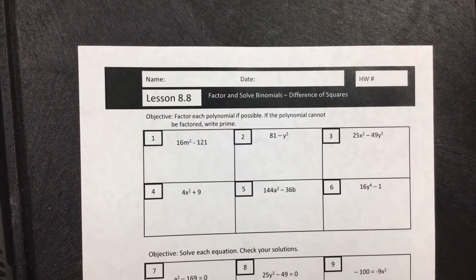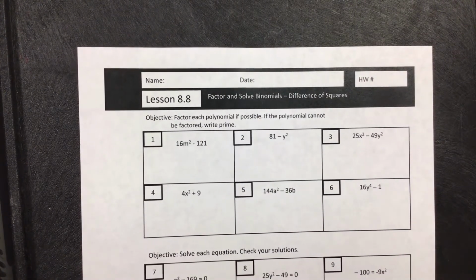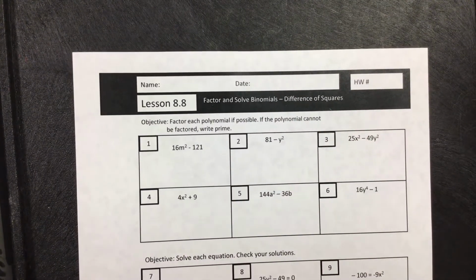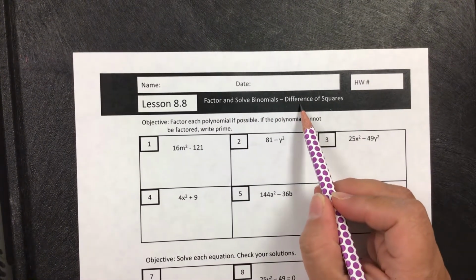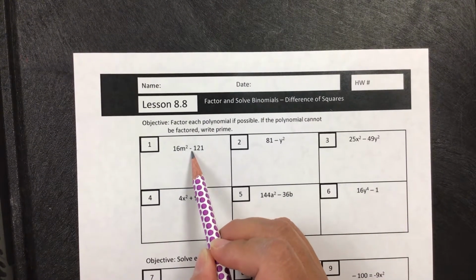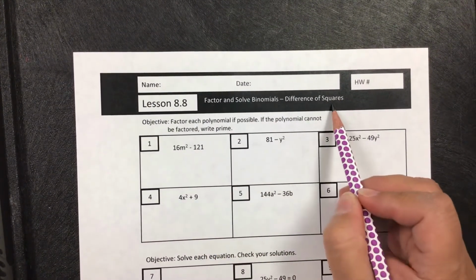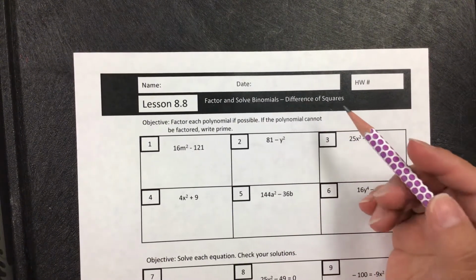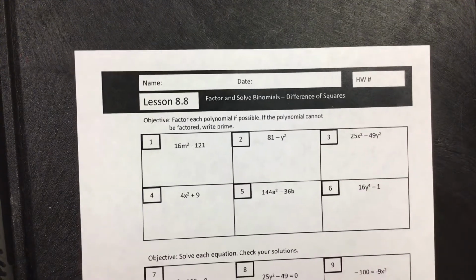Okay, this is a video for section 8.8, and what we're doing is factoring perfect squares. What does that mean? The difference of squares is when you have a subtraction sign, so that's one of the things you're looking for. And then squares is the other thing you're looking for, so like m squared, y squared, x squared. The other thing is perfect squares, which means this.